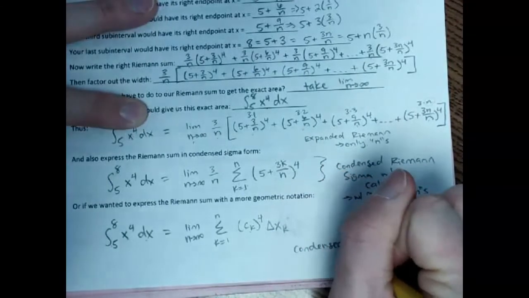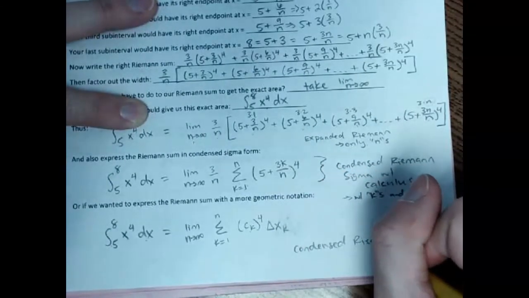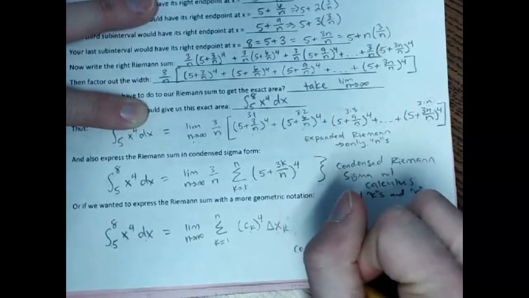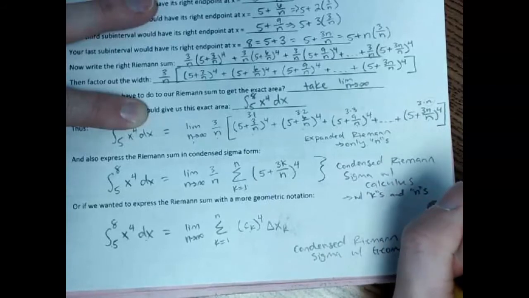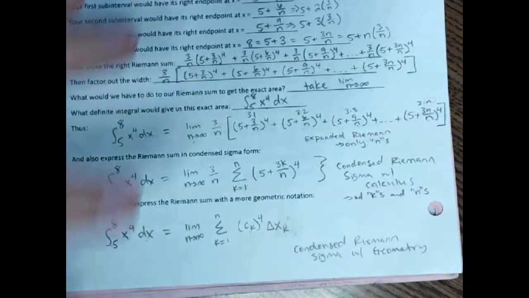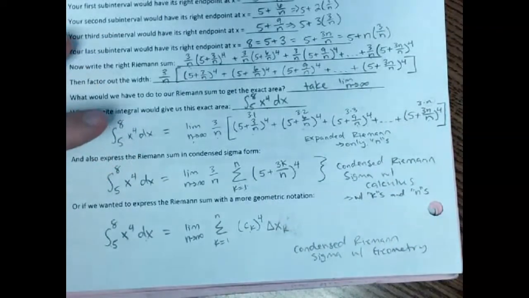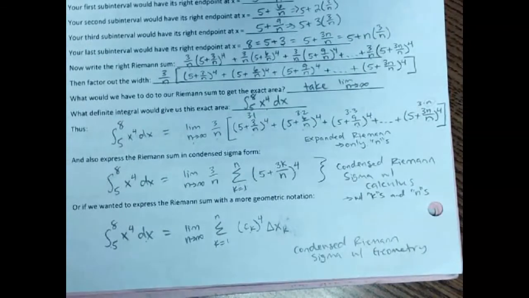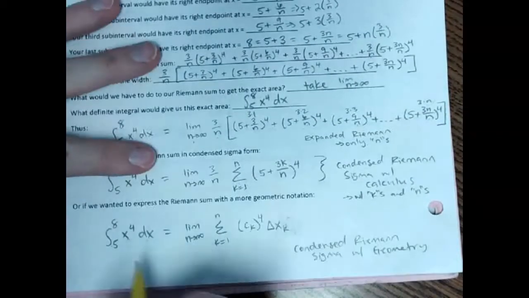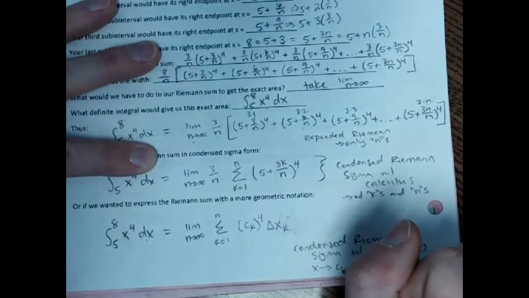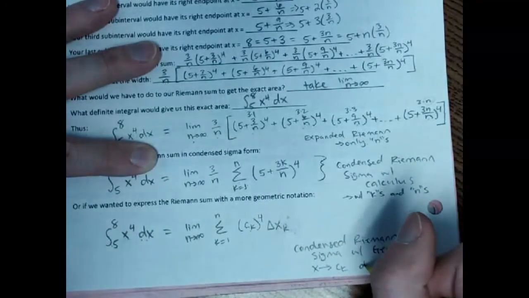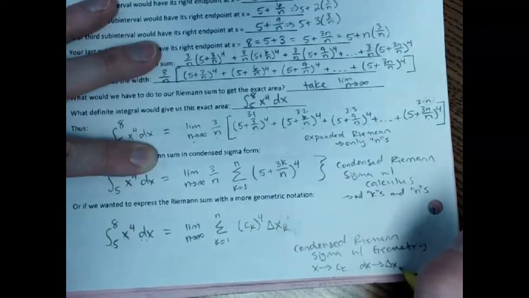So this is what I consider to be the condensed Riemann sigma with geometry. Okay, and a couple of things for this notation. For the condensed Riemann sigma with geometry, you just straight up change the x's to c of k's, right? Change the x's to c of k's. You change the dx to the delta x. If you want to put the k, that's fine.